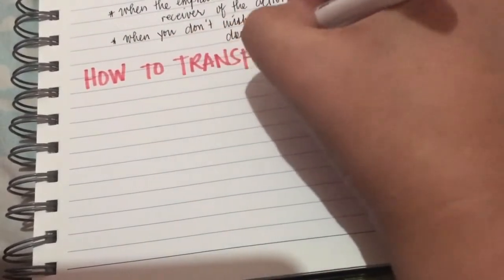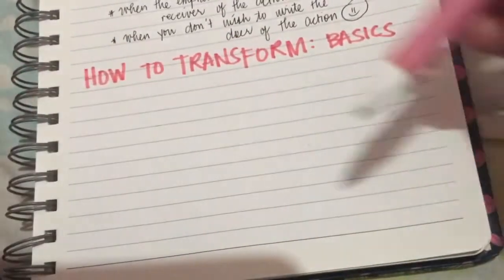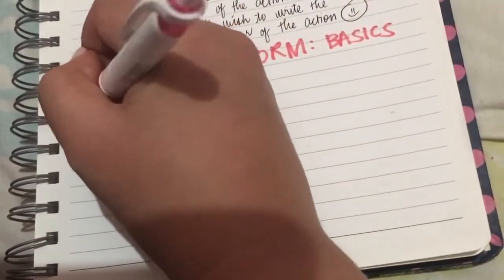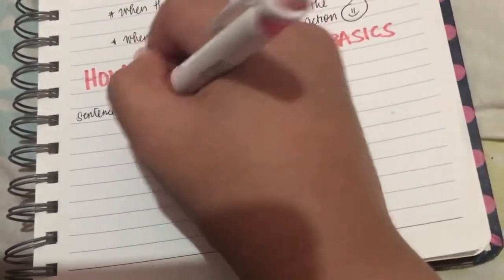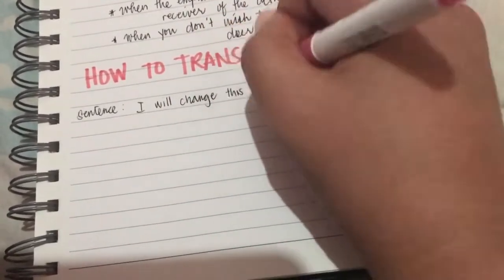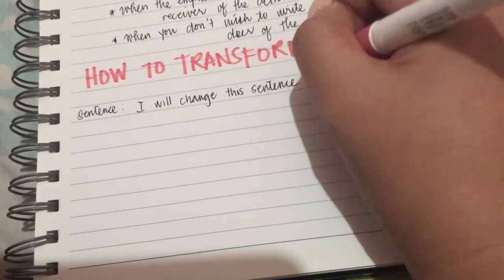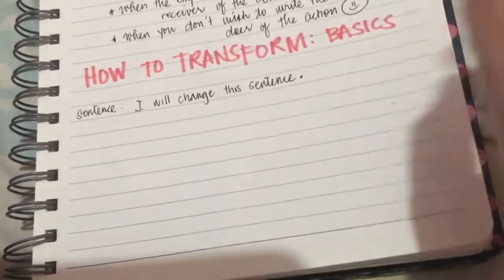This time, in this part of the video, I'm going to show you the basics of how to transform the active to the passive voice. Maybe you can do that as well when you want to transform the passive to the active voice. So let's say my sentence is, "I will change this sentence." That's pretty creative, right?